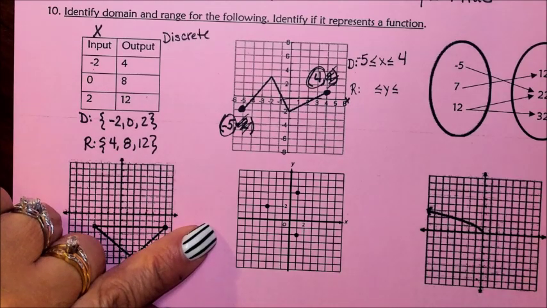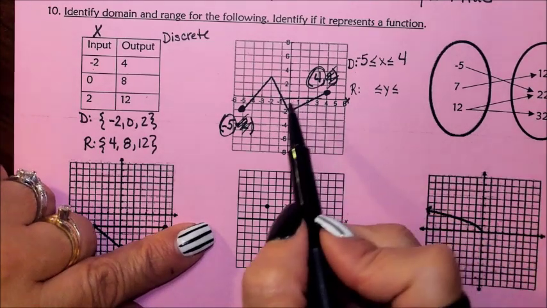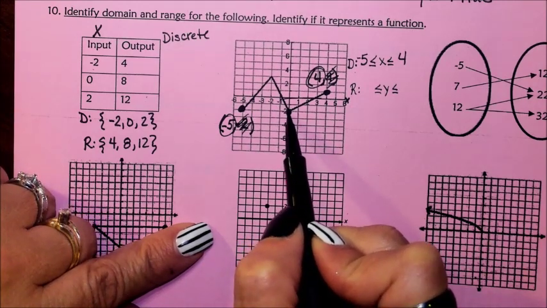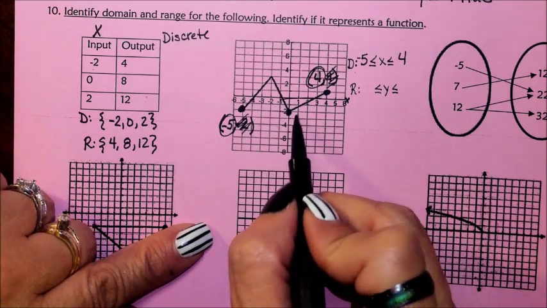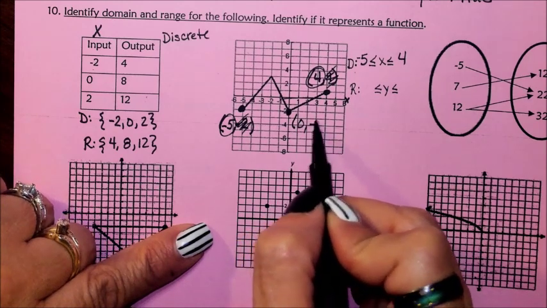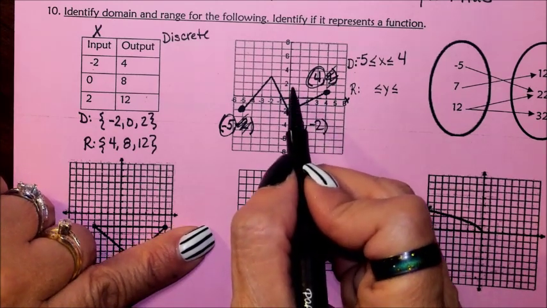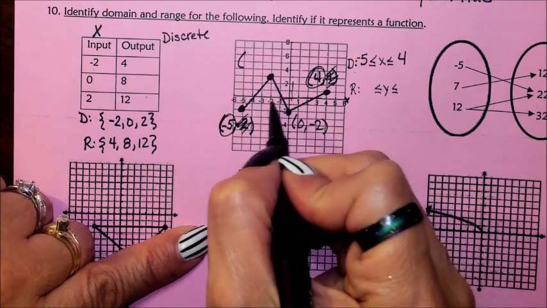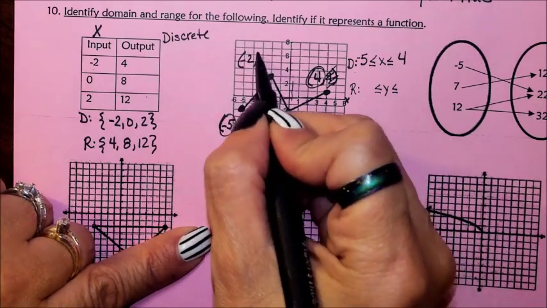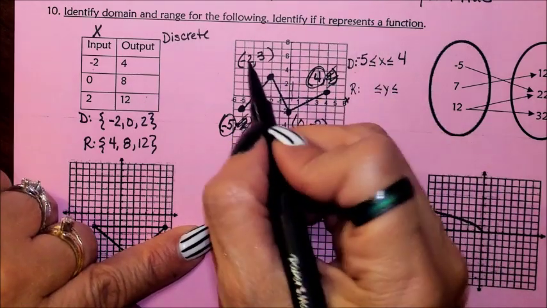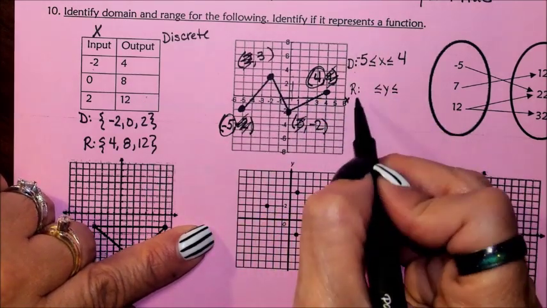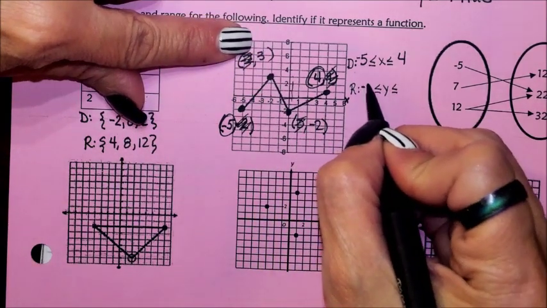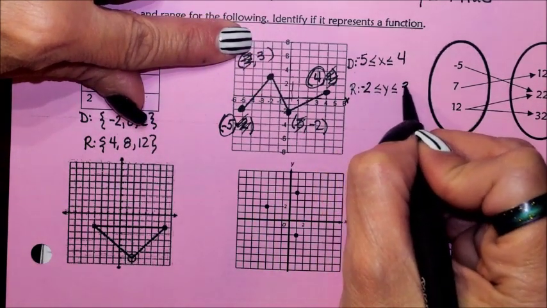Okay, now I need to look at how tall it gets. So I look here and I find the absolute lowest point. Well, here's the lowest point. It's there too, but it's right here too. So this is 0, -2. And then I look at the highest I reach, and I reach up here, and that is -2, 3. So I don't need the x, I only need the y for the range. So my lowest is -2, and my highest is 3.